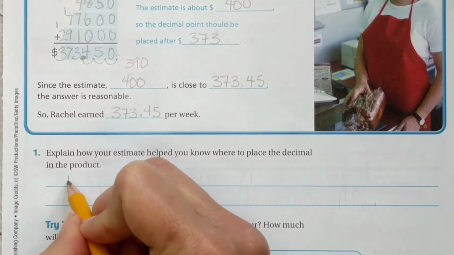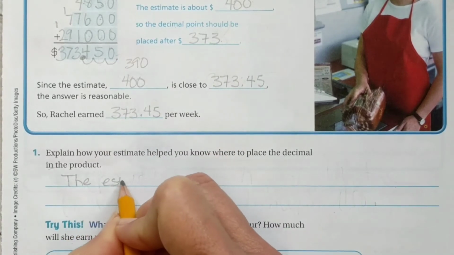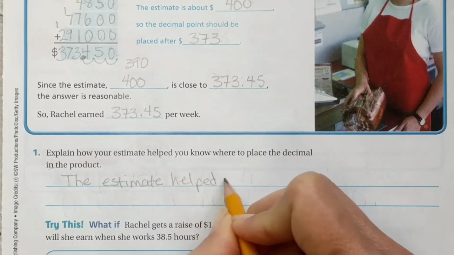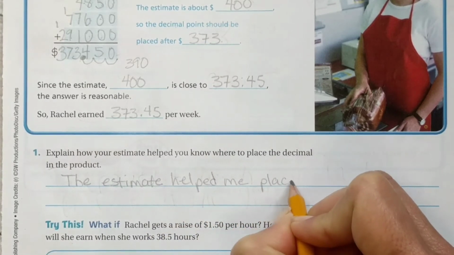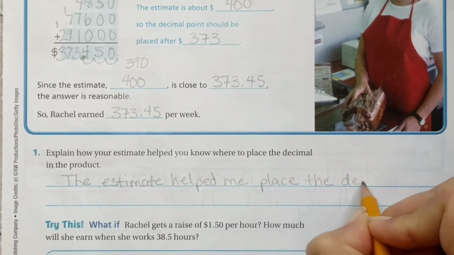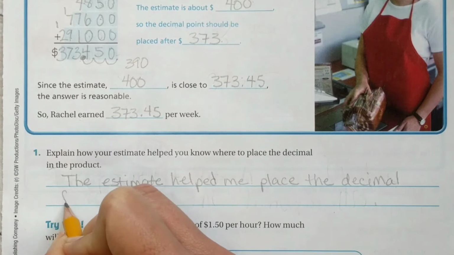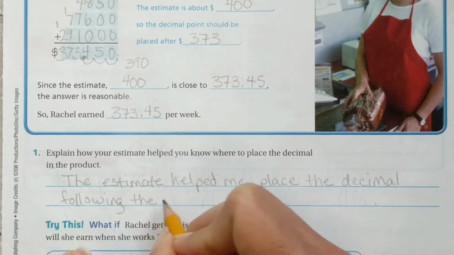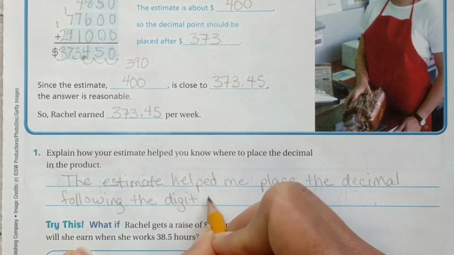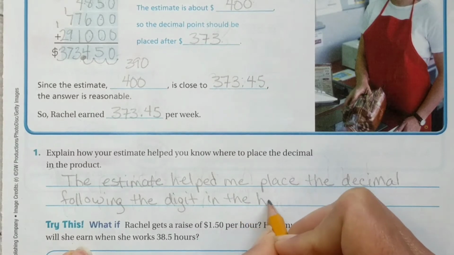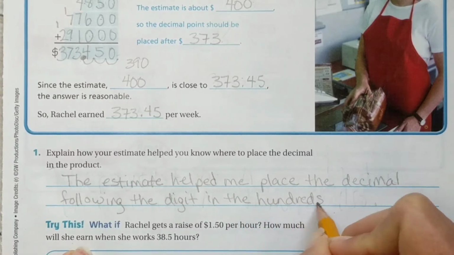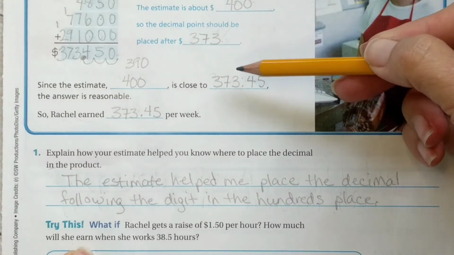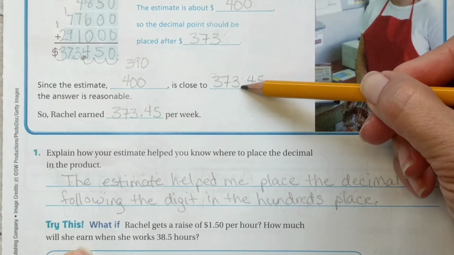So the estimate helped me place the decimal following the digit in the hundreds place. Because our estimate was 400, our final answer should also be in the hundreds place.